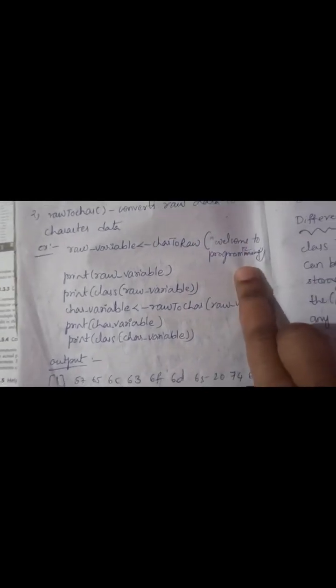The raw data type gives raw bytes in memory, raw to character and character to raw. If we give something as a raw variable, character to raw, like welcome to programming, it gives the raw bytes in the memory as output.